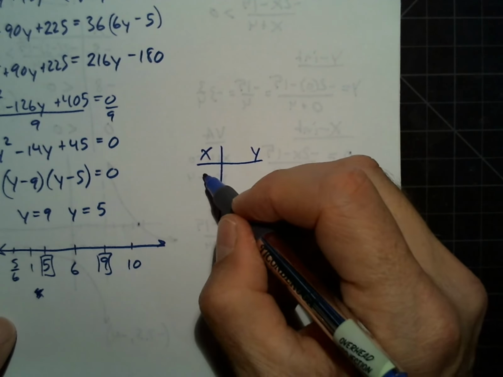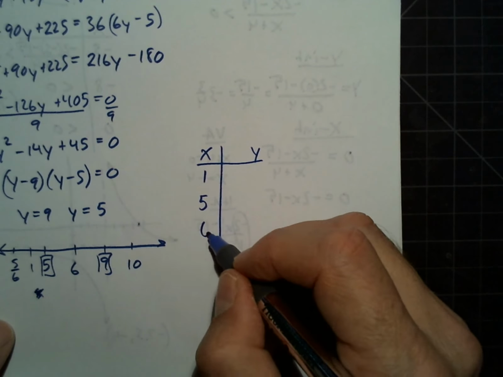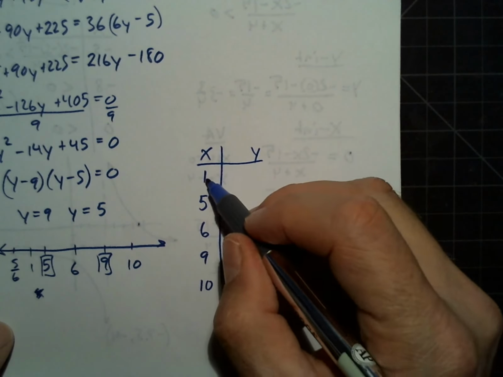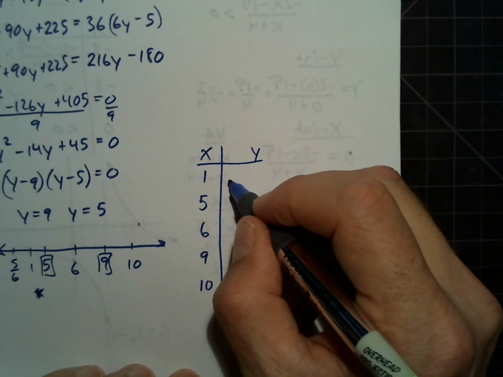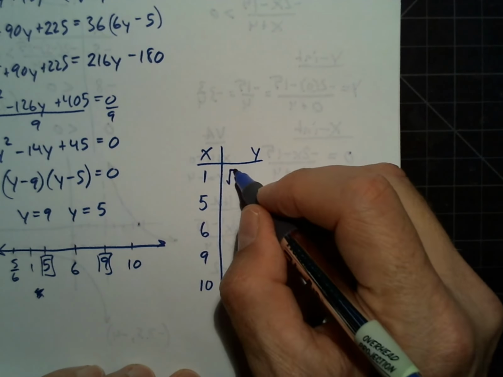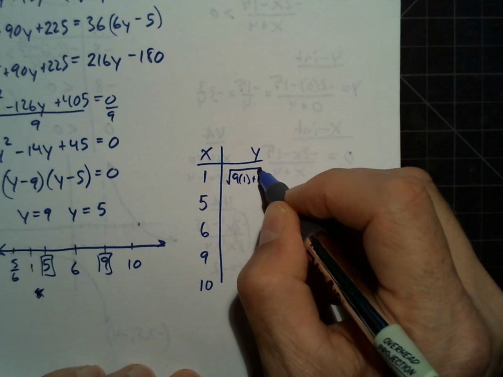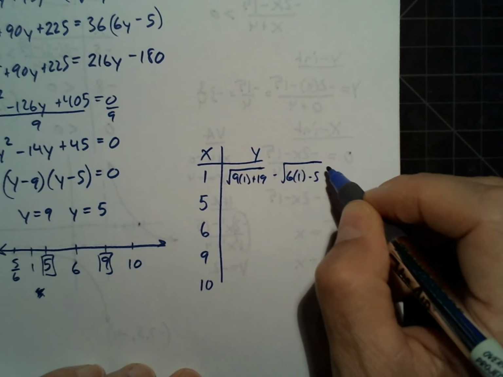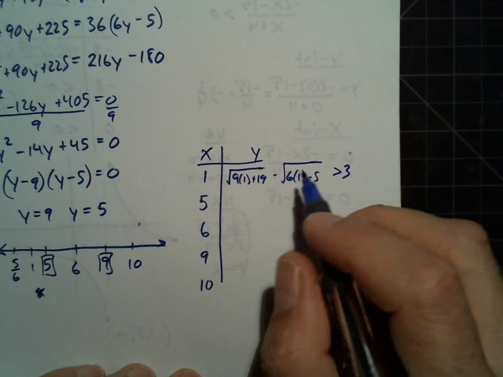Let's check 1, 5, 6, 9, 10. At 1, we are looking at the original 9 times 1 plus 19 minus 6 times 1 minus 5, and that is greater than 3.